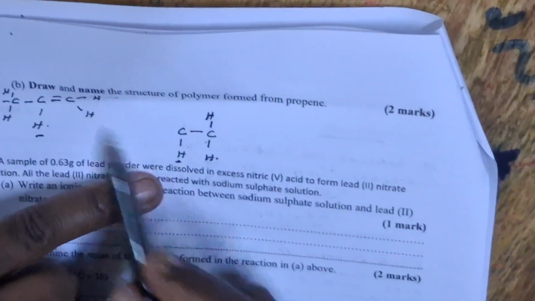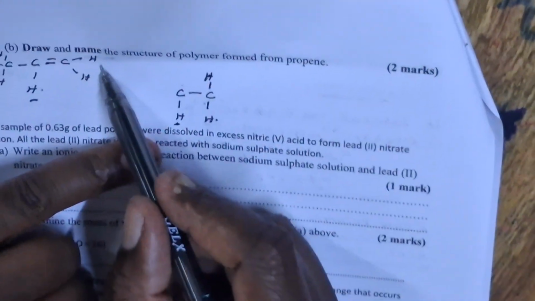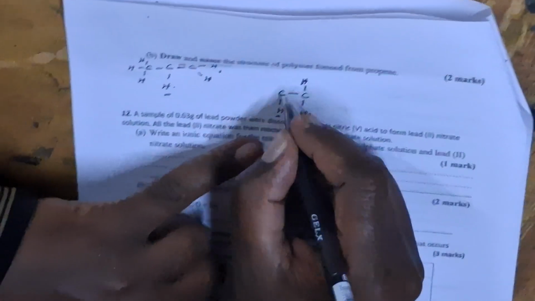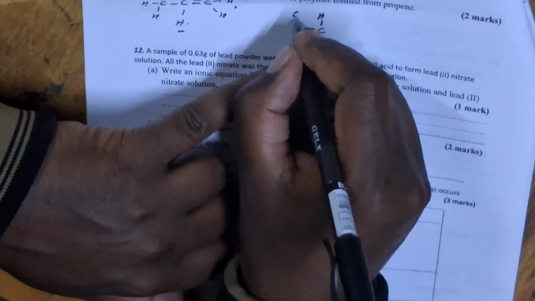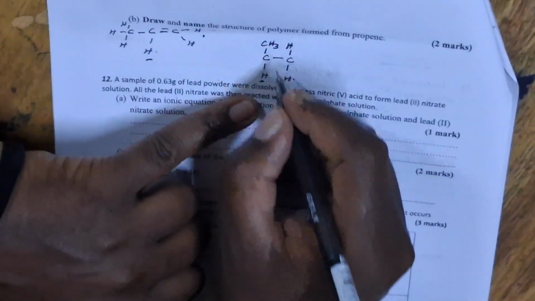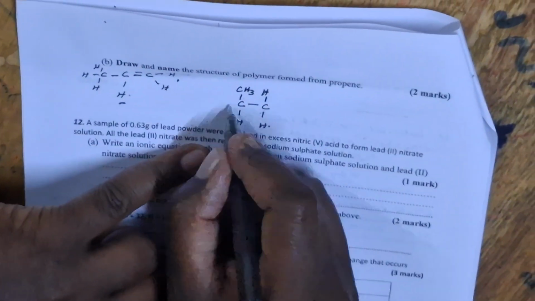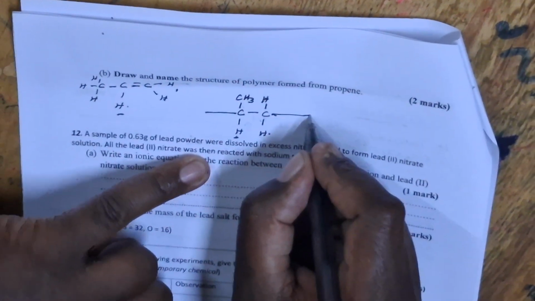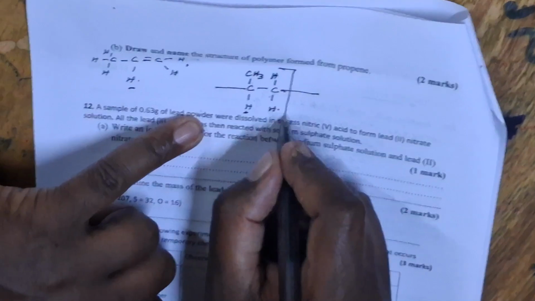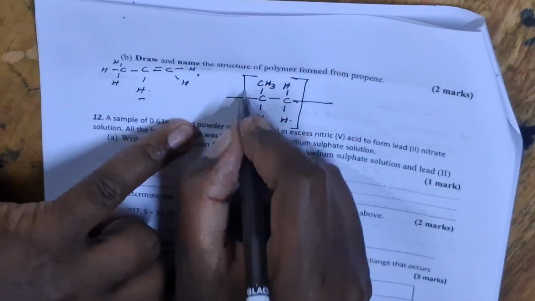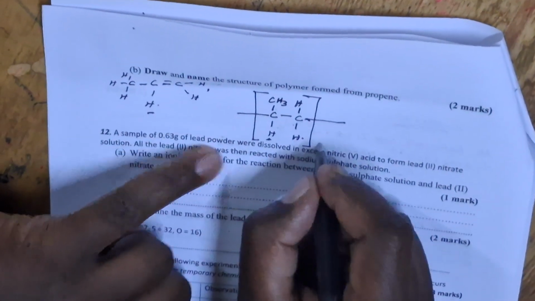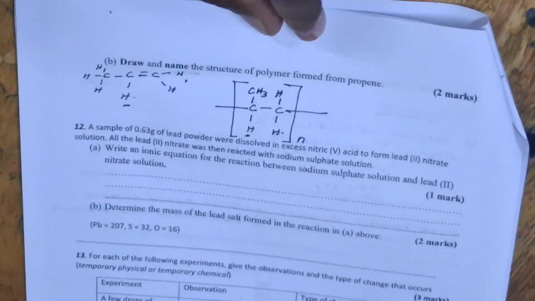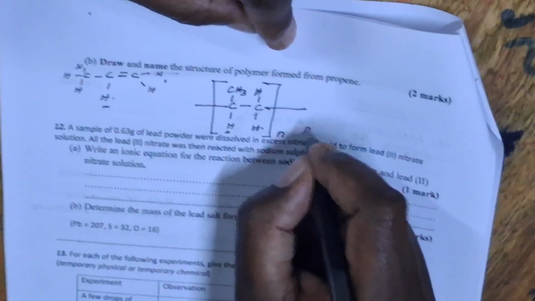We are remaining with this CH3 group, so we take it up here. Then you put an extension and another extension here. Then you put a bracket like this and another bracket like this. Then you put n. And this is now known as polypropene.